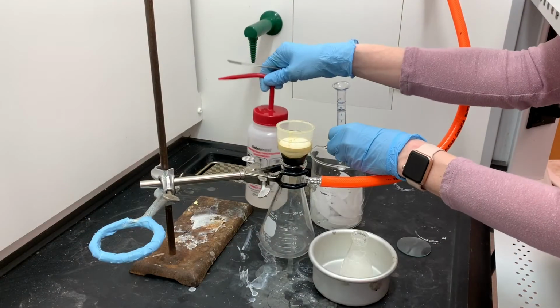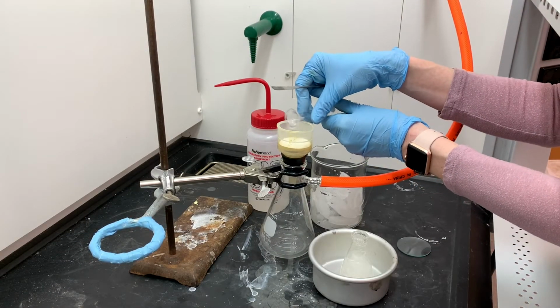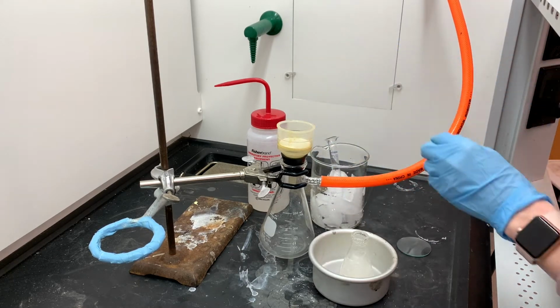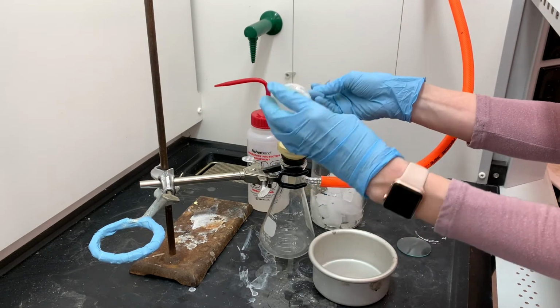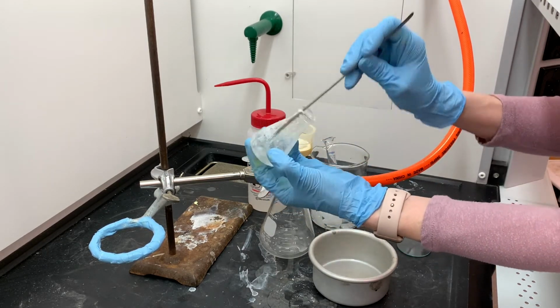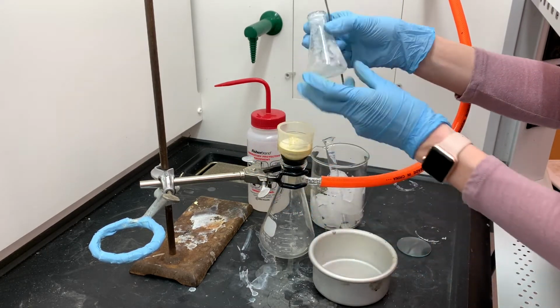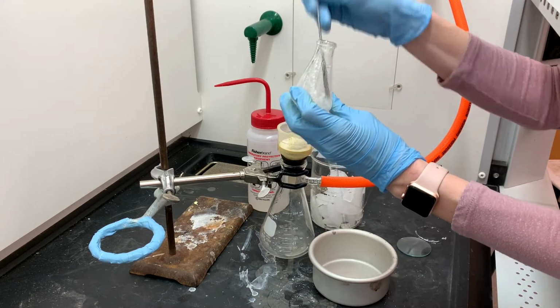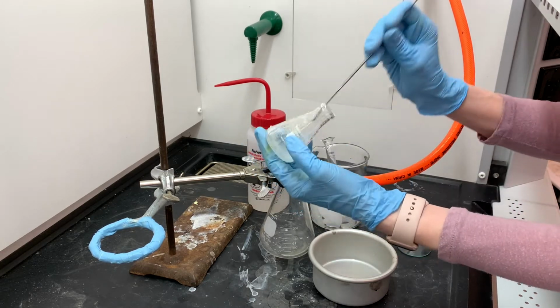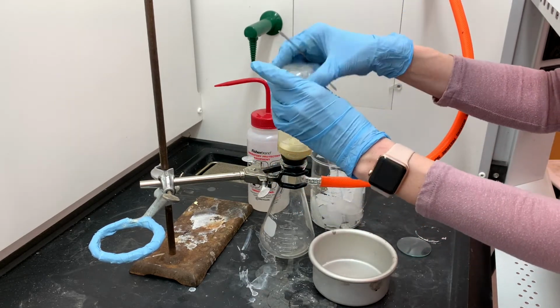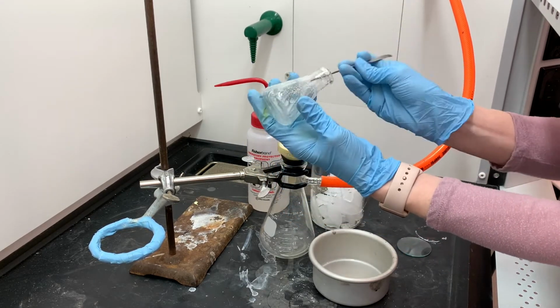Now that it's done crystallizing, I will be filtering out the crystals. I'm using acetone to rinse the crystals and also to wet the filter paper. This is mostly solid in the flask. There's not a lot of liquid in there, which makes it kind of difficult to filter. Once these crystals are done being filtered, I am going to set them aside and let them dry overnight for analysis.